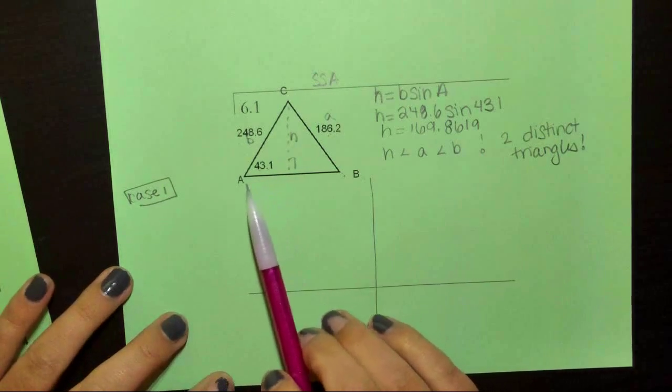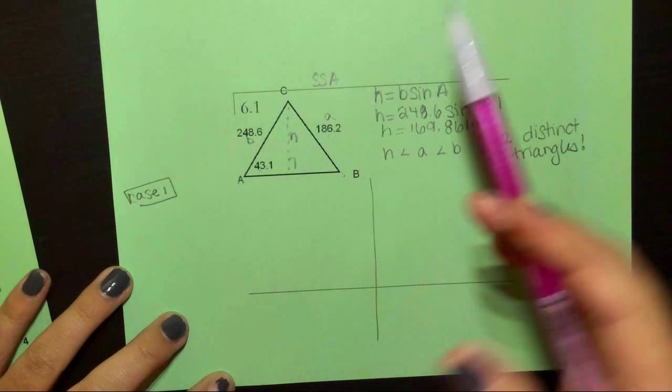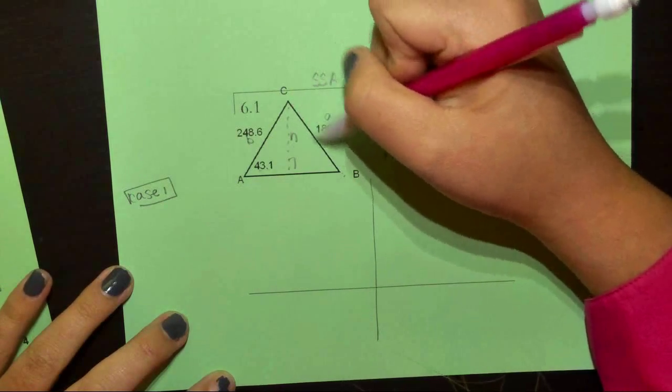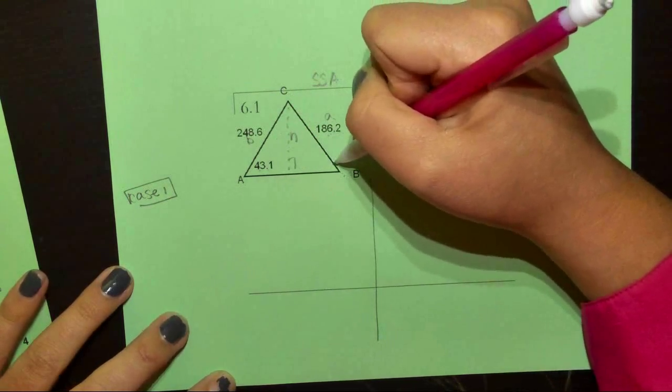Okay, so case 1, we're going to assume that it creates this triangle that's already given to us.